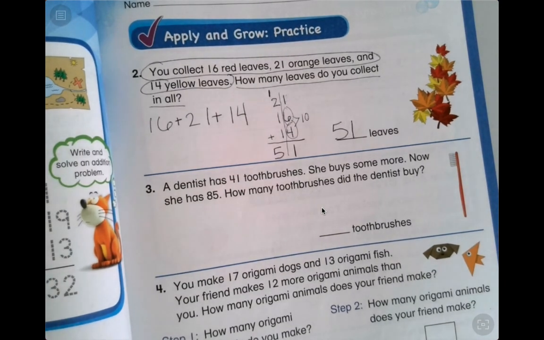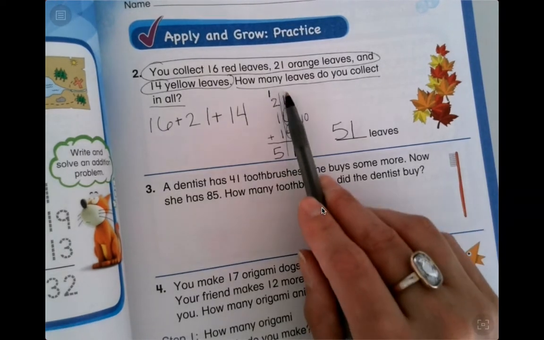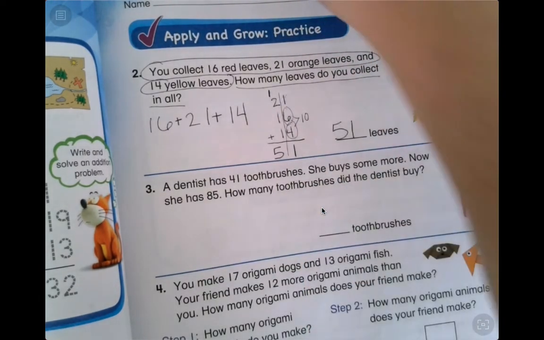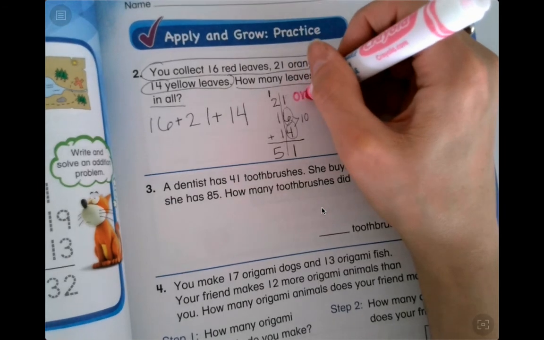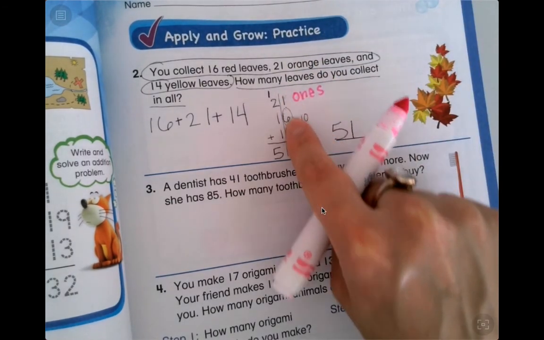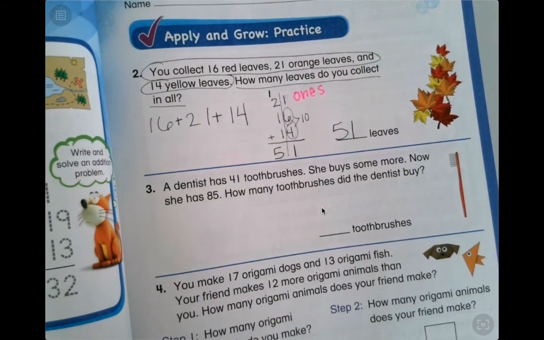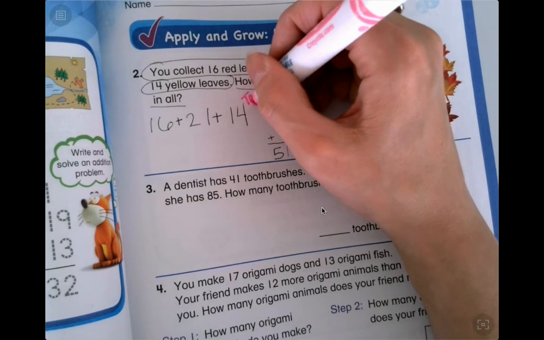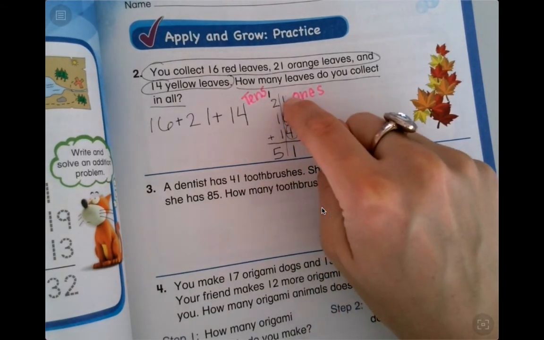Yes, Jay? So this side, Jay, if you're looking at these numbers, I'm going to write this one in a different color. This side is all the ones place, right? And then what is this side of all the numbers? These are all the tens place. So what we did yesterday, Jay, we looked at all the ones and we added all the ones.